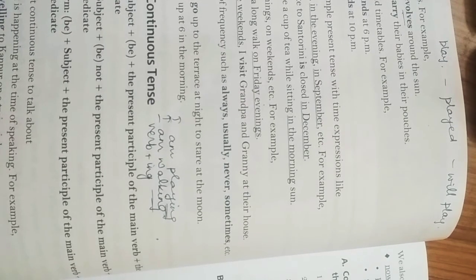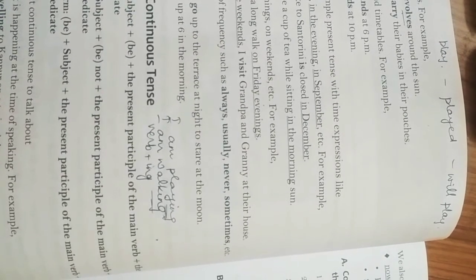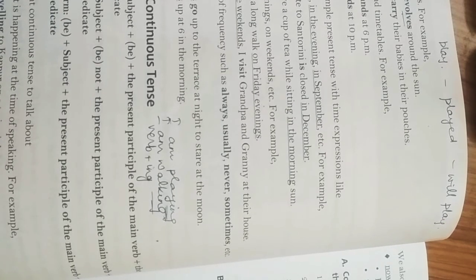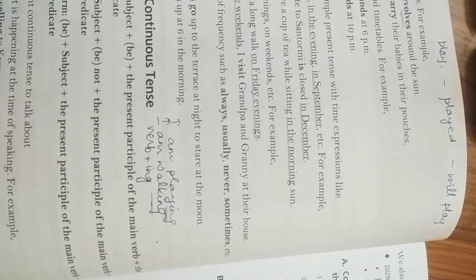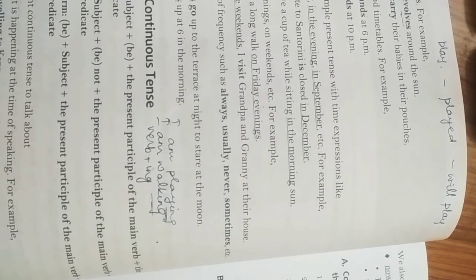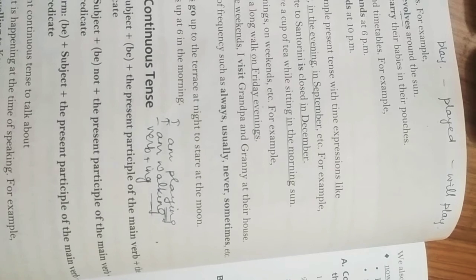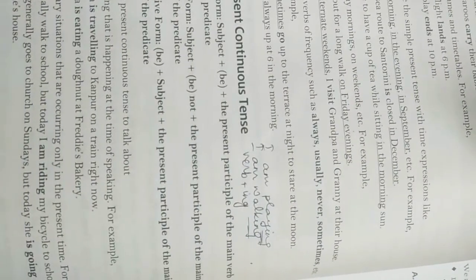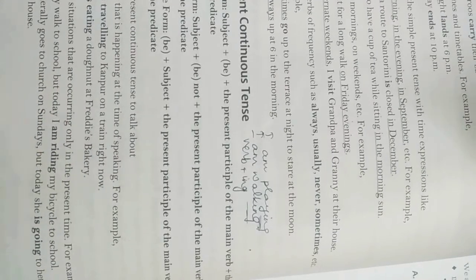Then we use present continuous tenses in certain situations. Sometimes the action is happening at the time of speaking. Whenever the action is being done when we are speaking, we use it, like Mom is traveling. That means when we were speaking about it, the action was still being done. Secondly, it is used when temporary situations are occurring only in the present time. Like supposing I usually walk to school, but today I'm riding my bicycle to school. Here it is only today that he is doing that.